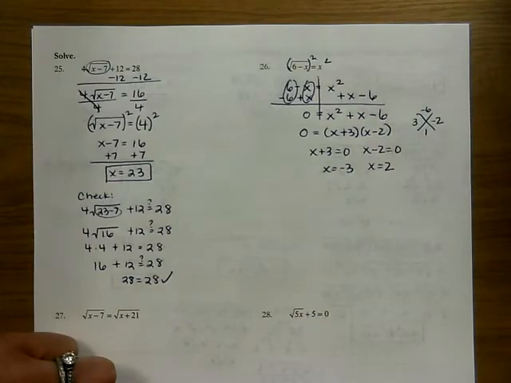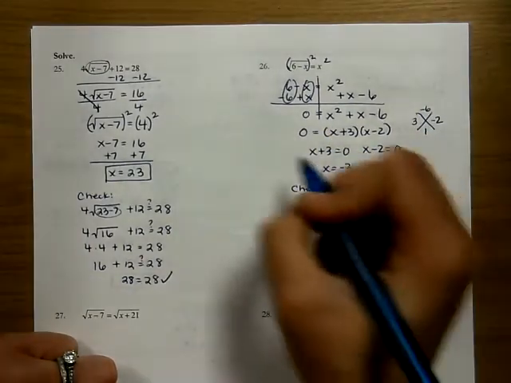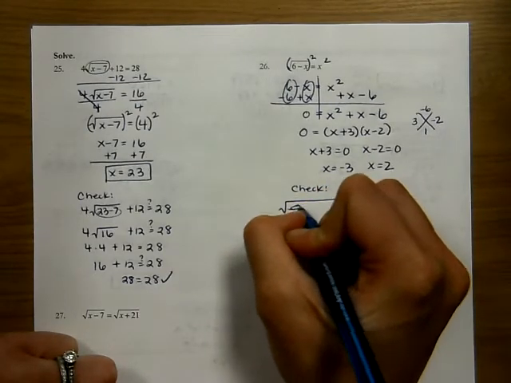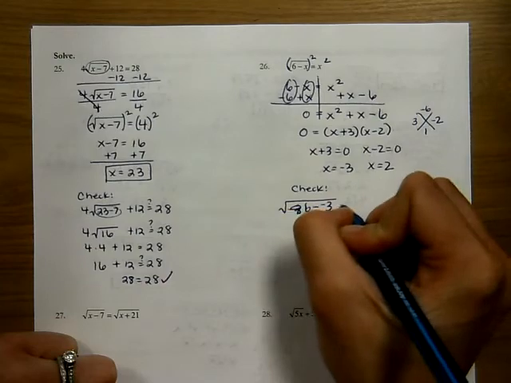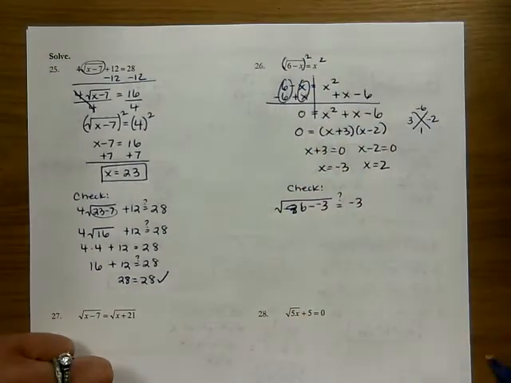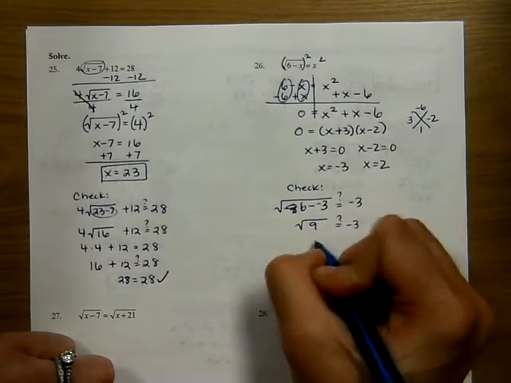And again, before I box in my answers, I always have to check. So we're going to check both of these in the original equation. So the square root of 6 minus negative 3, we want to know, does that equal negative 3? We put in that negative 3 anywhere we see an x. Well, that's the square root of 9. We want to know, does that equal negative 3?